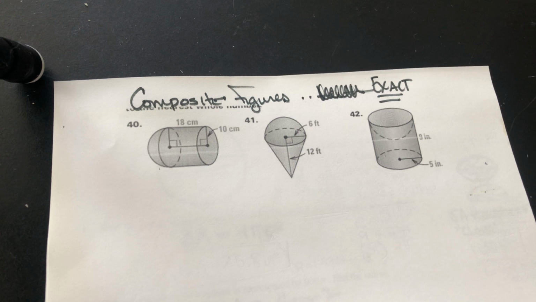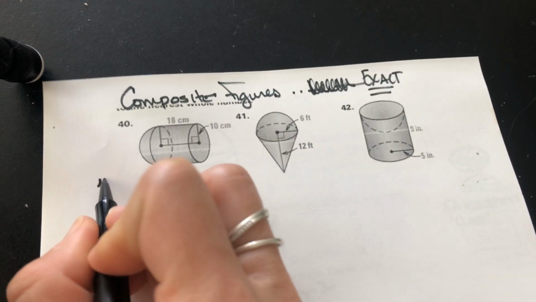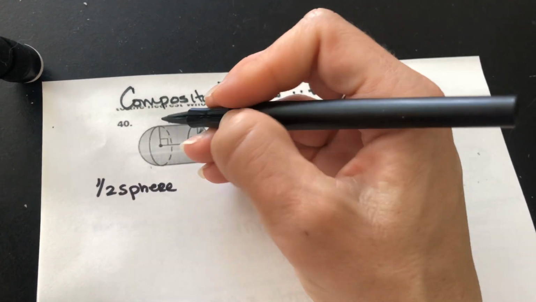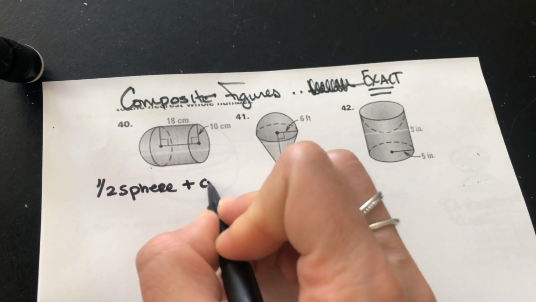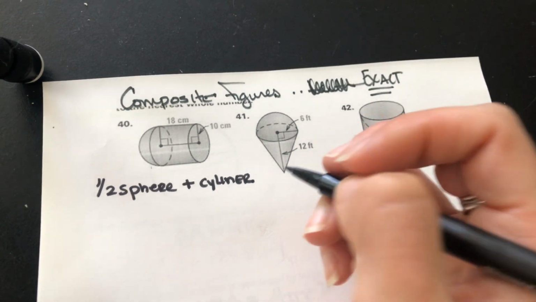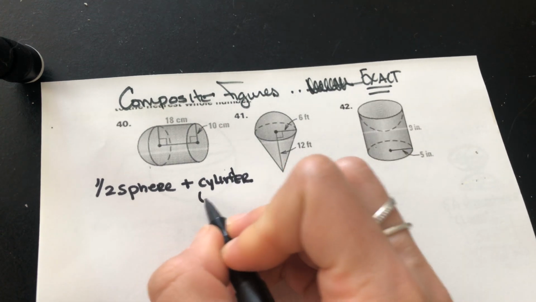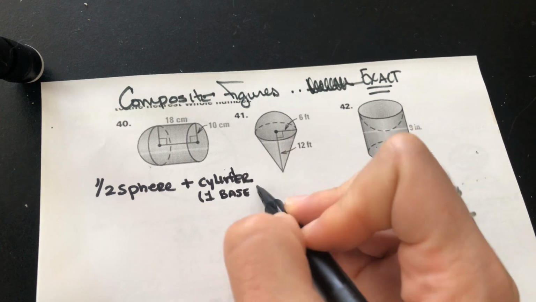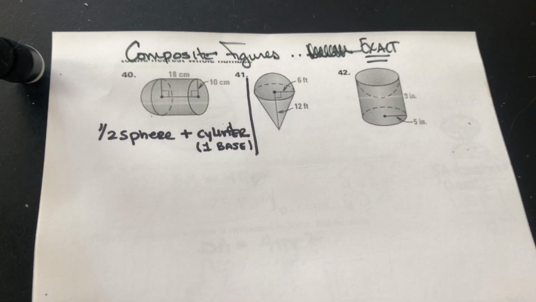Okay, so as always, what I recommend is writing what this is. You have now half a sphere, an actual half a sphere, not a hemisphere in this case because you're not covering that bottom, plus a cylinder. Now be careful, you might want to write only one base. Talk yourself through the problems as you're doing them. And now you just have to write what you want.